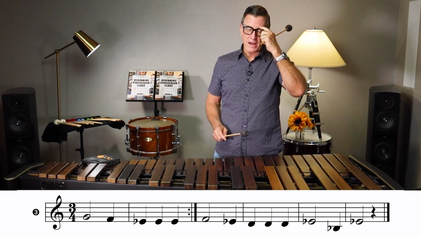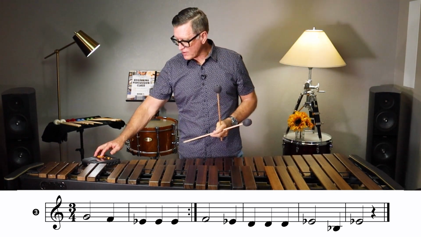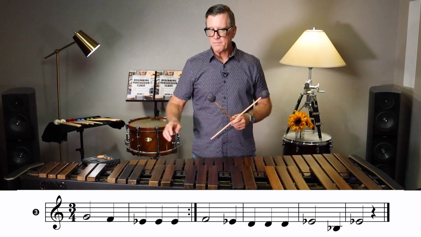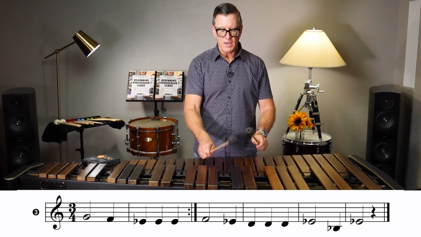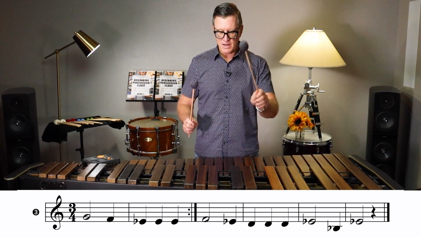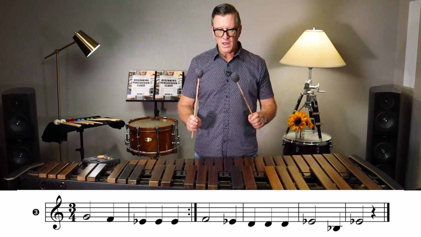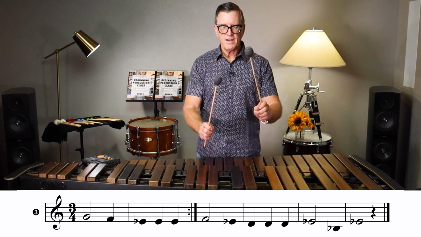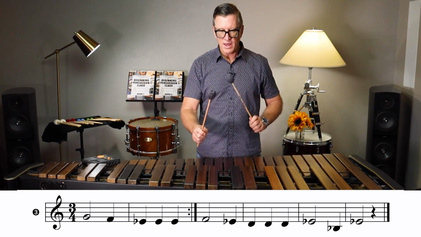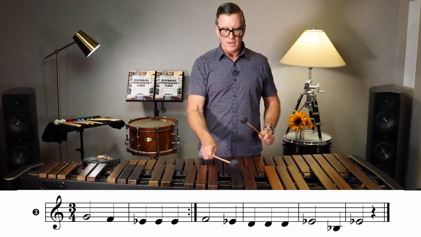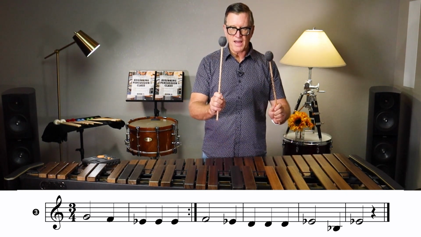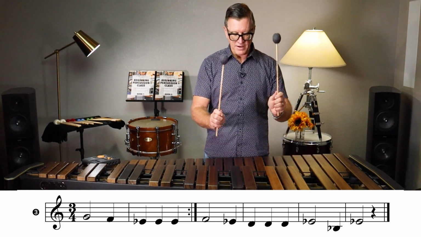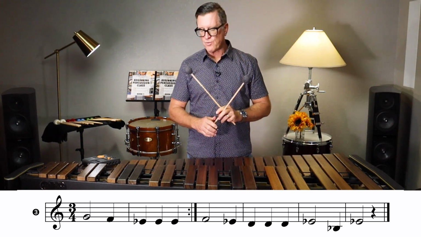Now we can play the whole line. All right, very slow tempo. Let's take it at 60. 1, 2, ready, go. G, F, E flat, look ahead, repeat. G, F, E flat, look ahead. F, E flat, D, D, D, E flat, B flat, E flat, rest.